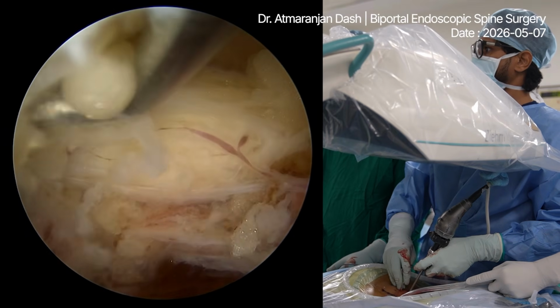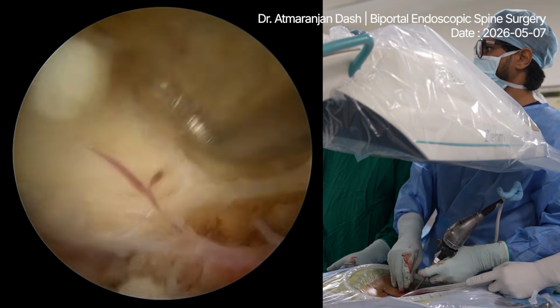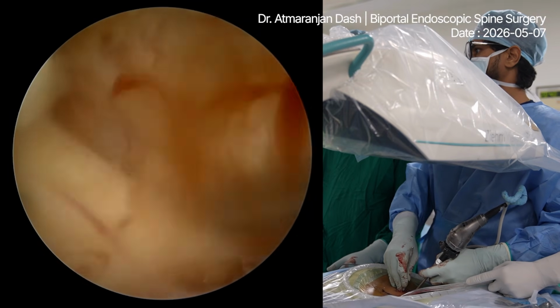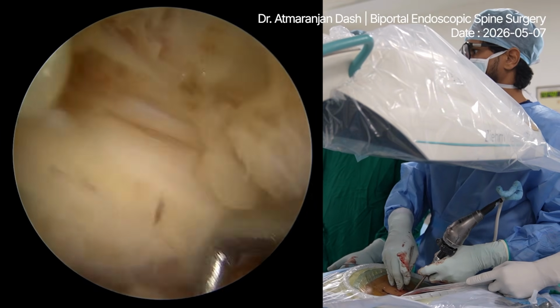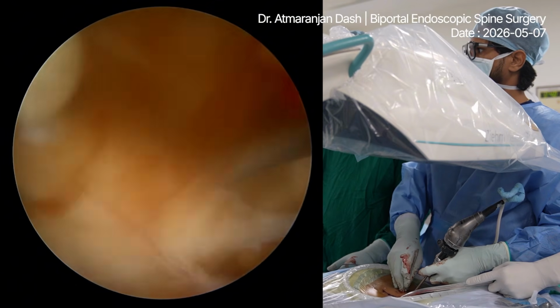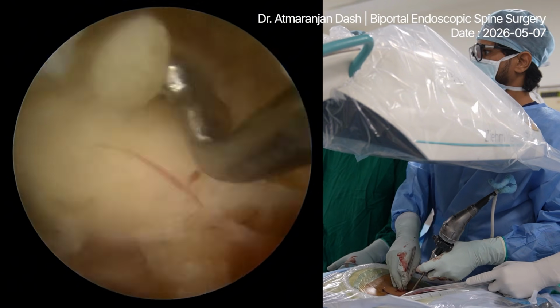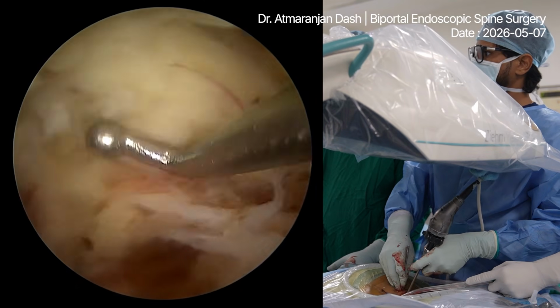Now we see the root and we will do some foraminal work now. This looks like a root because it is thick.